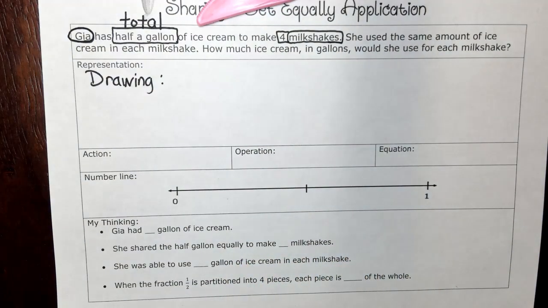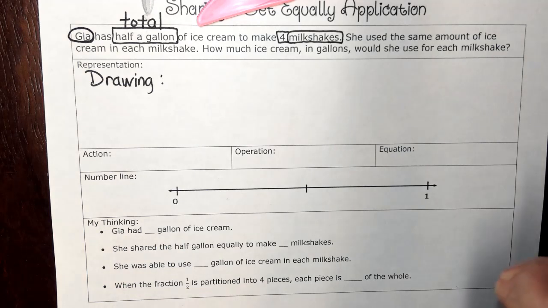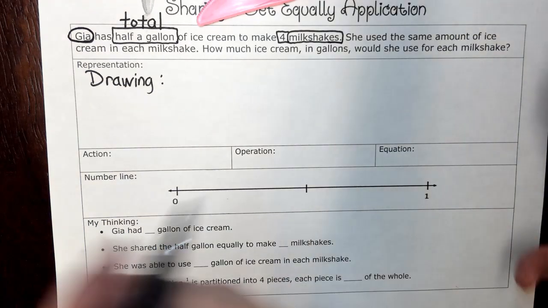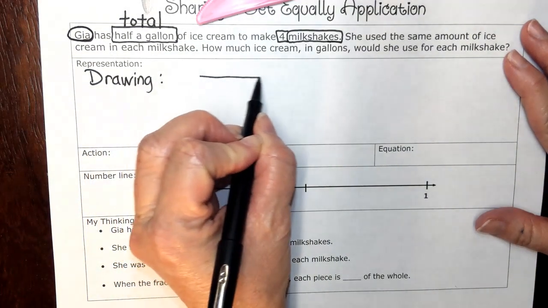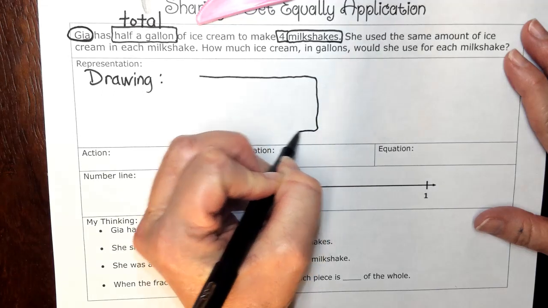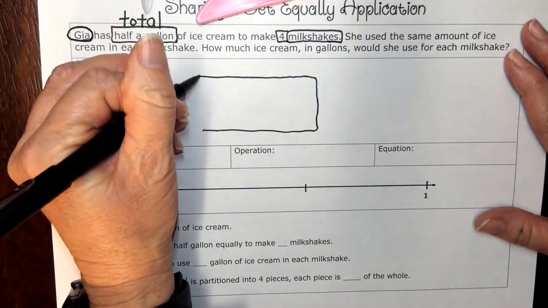All right. So if we know that Gia only has half of a gallon, what am I going to need to start with first? Caroline, what am I going to need to start with first? The gallon. I need to start by drawing a whole gallon. So we're going to go ahead and draw our gallon of ice cream right here in a rectangular form.